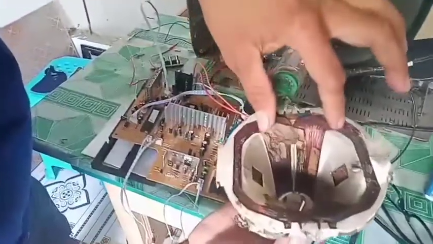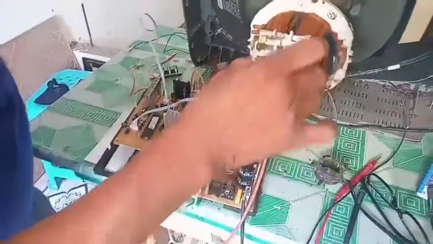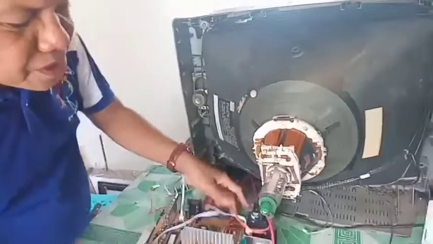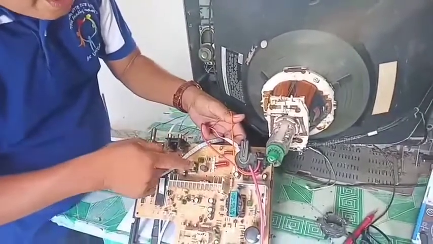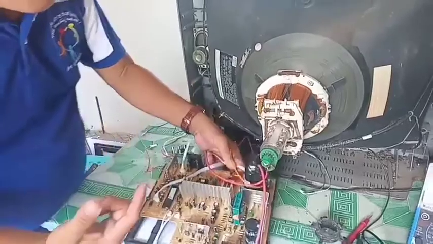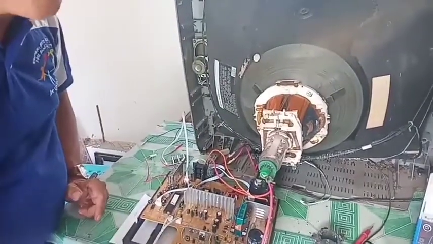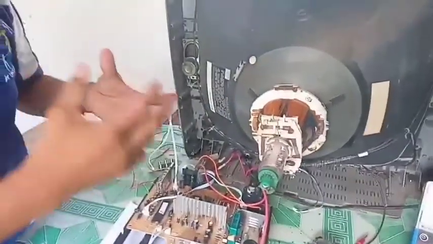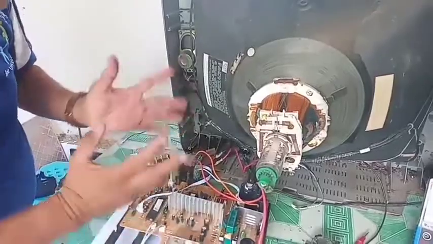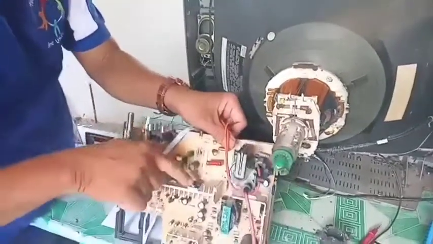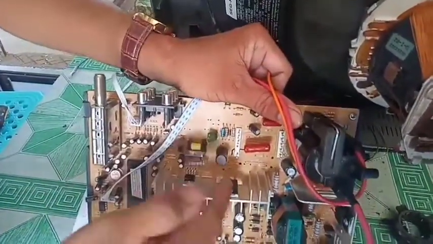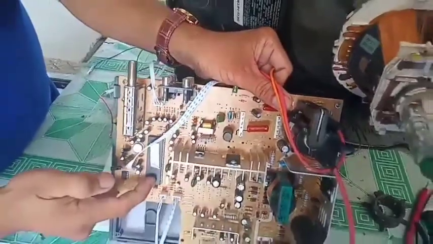Another coils are the horizontal deflection coils. There are two coils also which are connected in parallel. They are supplied with horizontal scanning signals coming from the horizontal section with a frequency of 15,734 Hz. The voltage is around 200 to 600 volts provided by this horizontal output transistor that finally amplifies the horizontal scanning signal coming from the horizontal oscillator here.